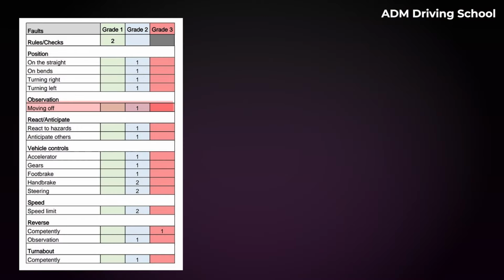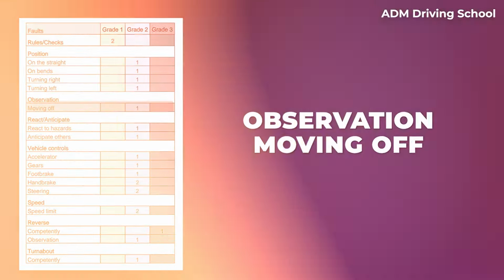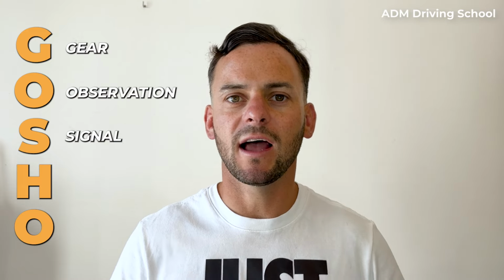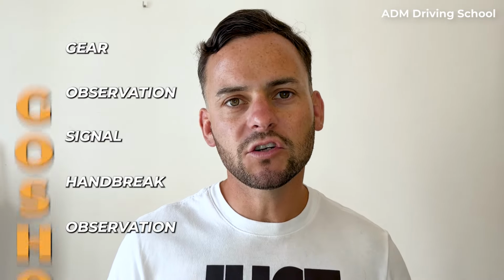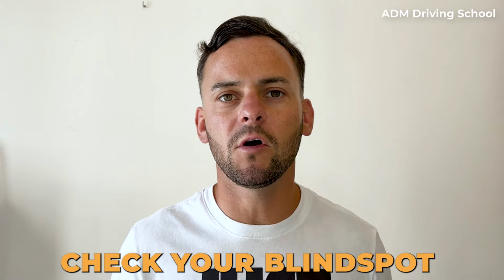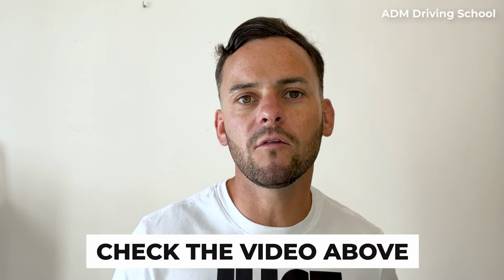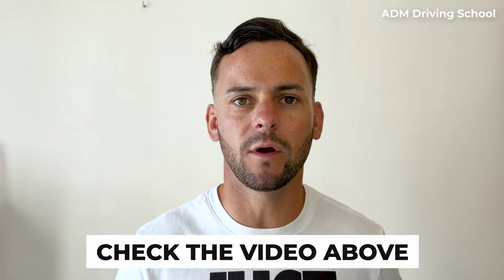Next we see we're into observation and they picked up 1 grade 2 for observation moving off. So if you've seen any of my videos, you always know I talk about GOSHO: gear, observation, signal, handbrake, observation. Make sure you check your blind spot before you move off. There's a really cool video above here explaining exactly what GOSHO is.